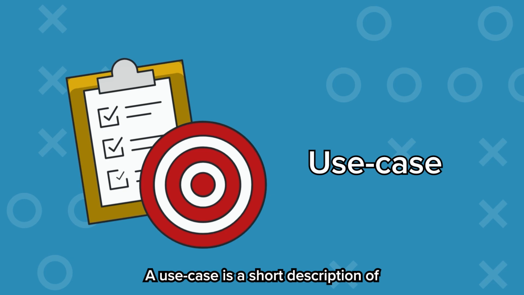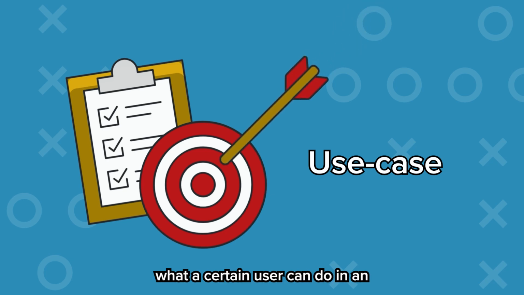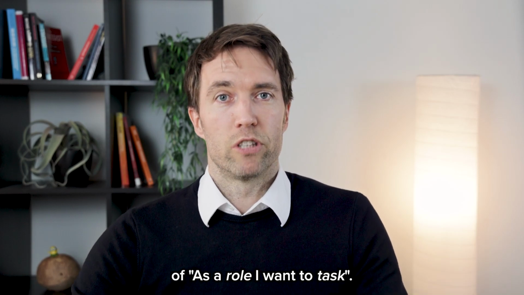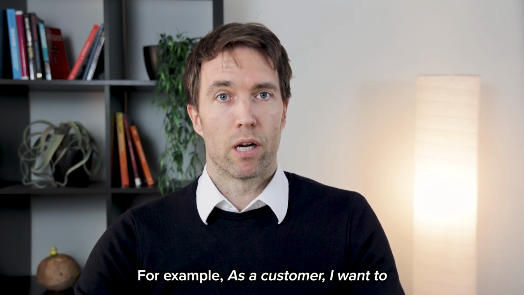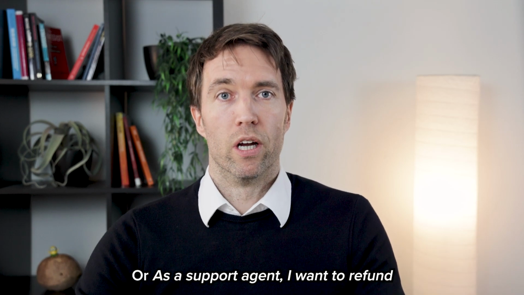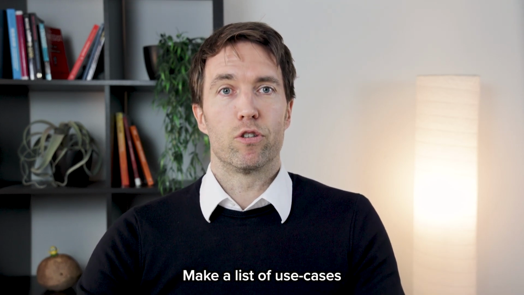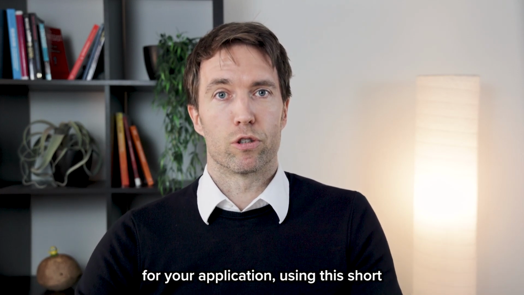A use case is a short description of what a certain user can do in an application. They always have the form of, "As a role, I want to task." For example, "As a customer, I want to view my past orders," or "As a support agent, I want to refund your customer." Make a list of use cases for your application using this short description.